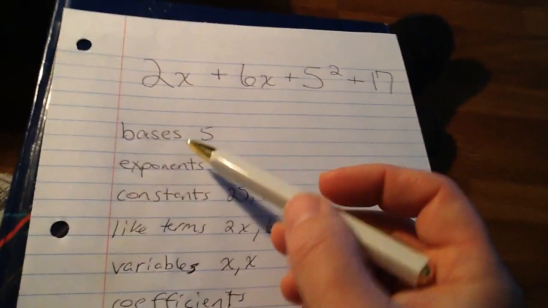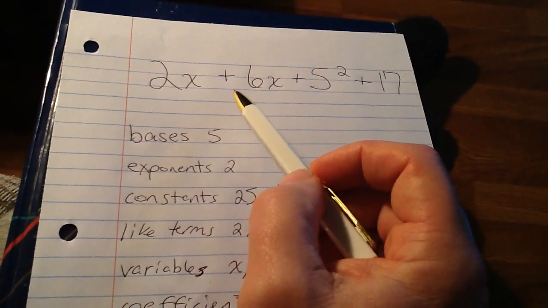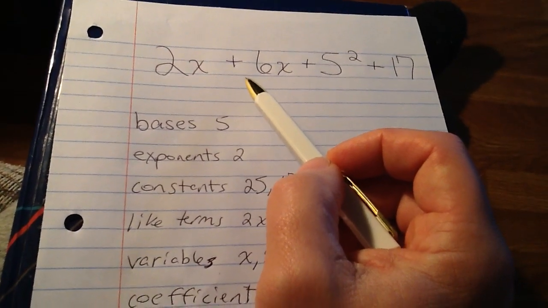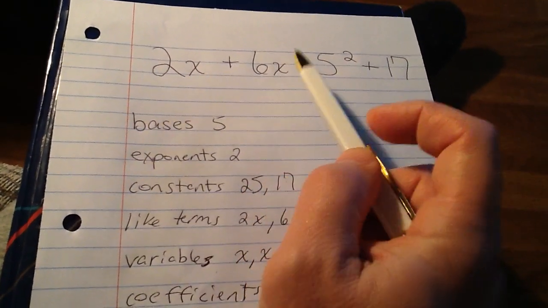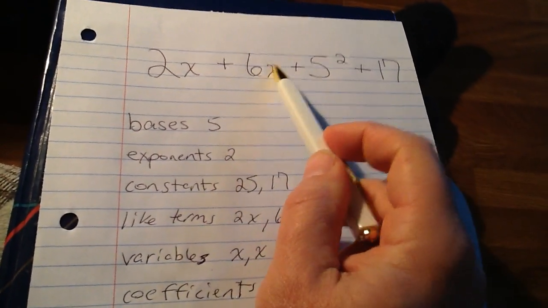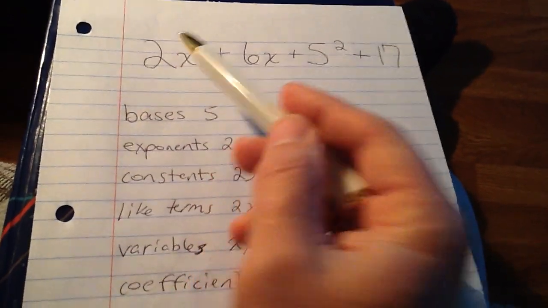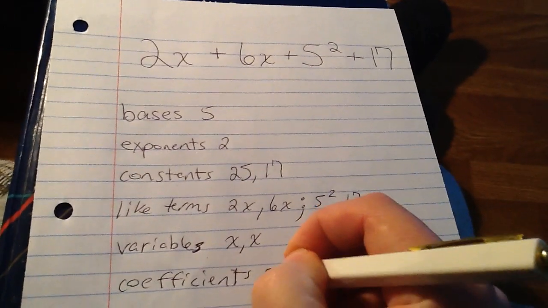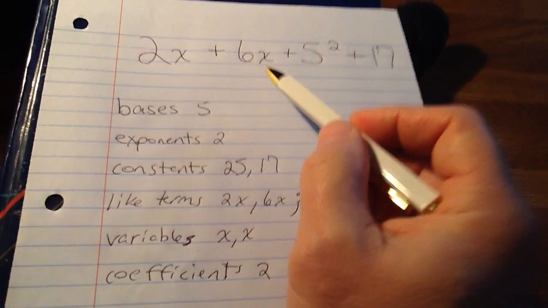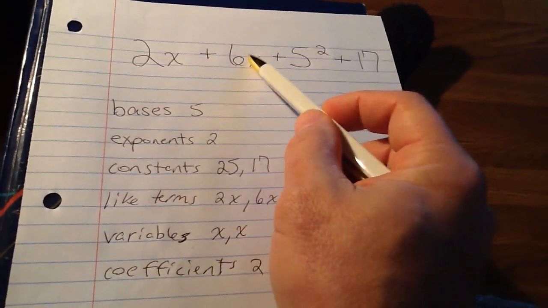All right, coefficients. A coefficient is a numerical part of an algebraic term, okay? So here, this is not algebraic, that's numeric. That's not algebraic, that's numeric, okay? Algebraic. So the coefficient of this term is 2, okay? The coefficient of this algebraic term is 6, okay?